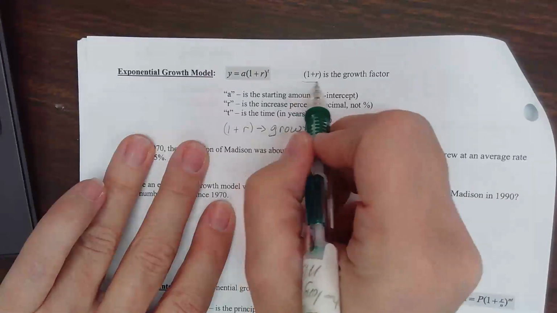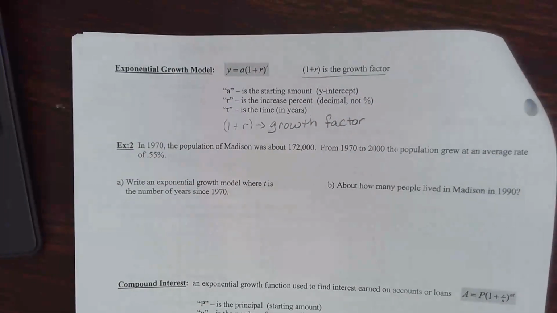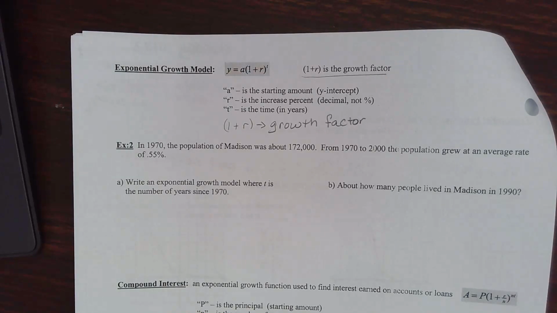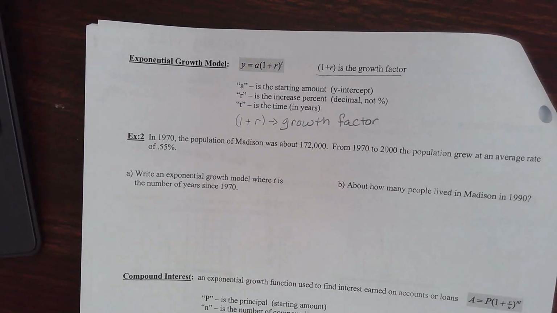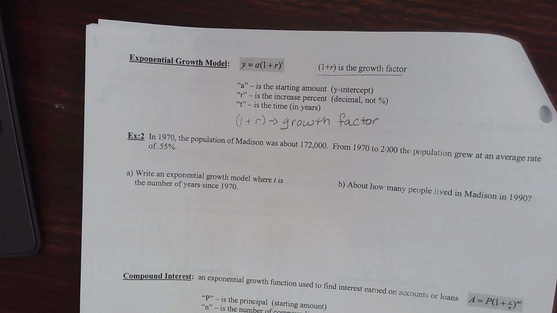Oh, it's up here. I didn't have to write that again. 1 plus R is the growth factor. All right, so let's try these couple examples here. In 1970, the population of Madison was about 172,000. From 1970 to 2000, the population grew at an average rate of 0.55%. We're at an exponential growth model where t is the number of years since 1970.